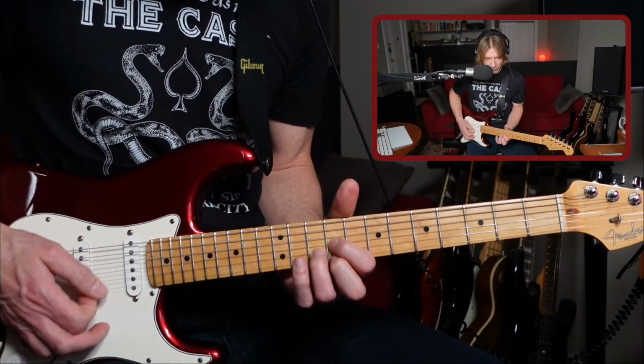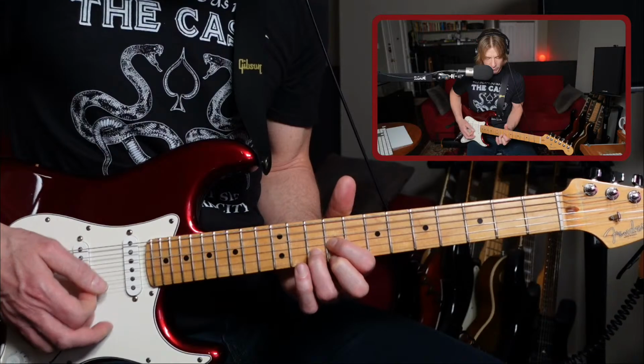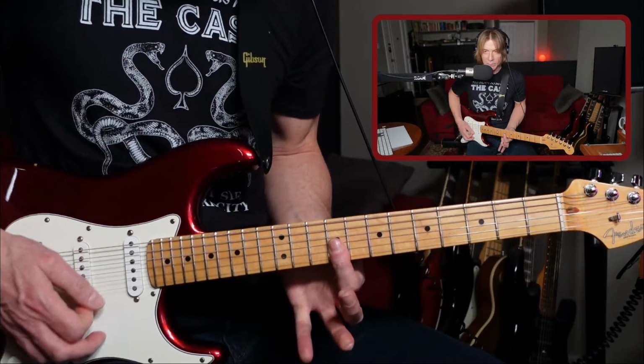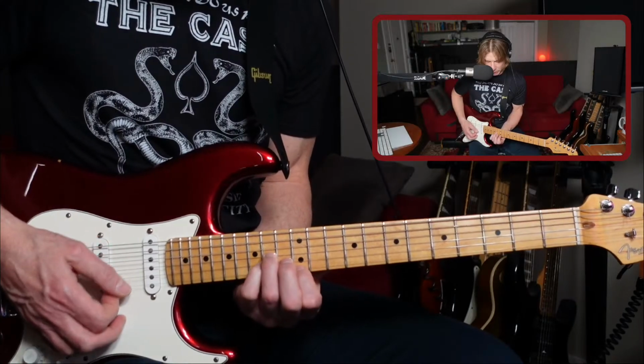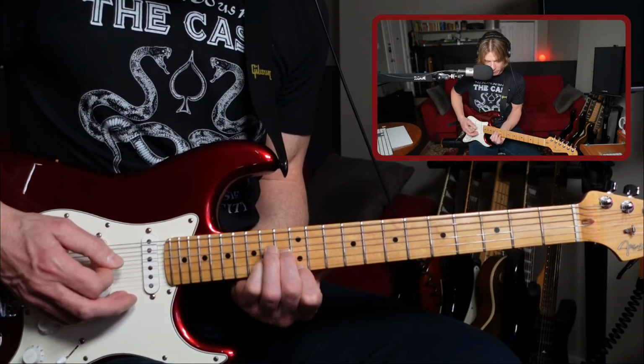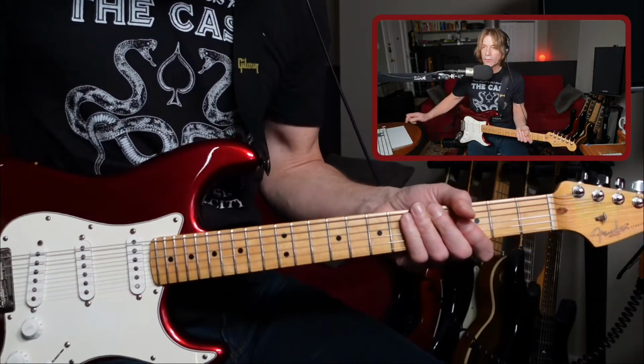Same thing up here. Went down a half step. You have that chord. And up here, same thing. Totally different sound. Major 7th or minor 7th.